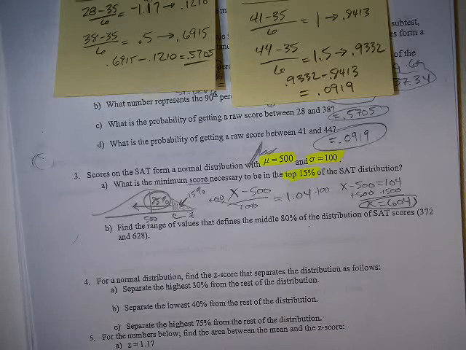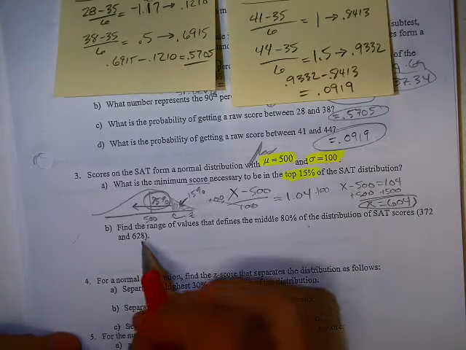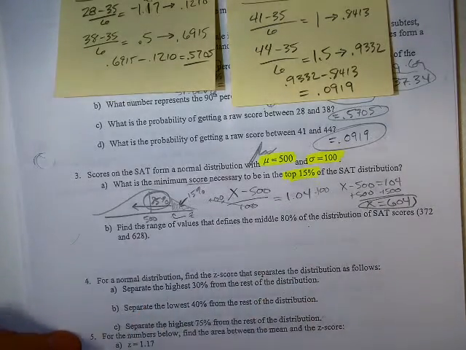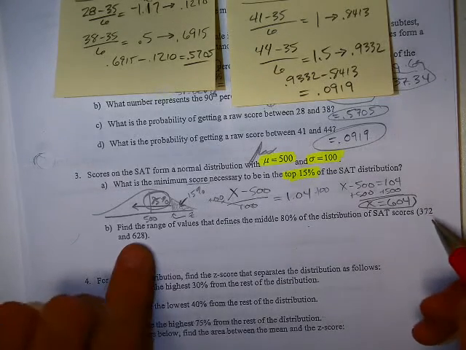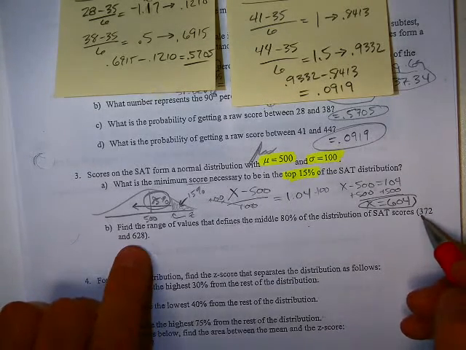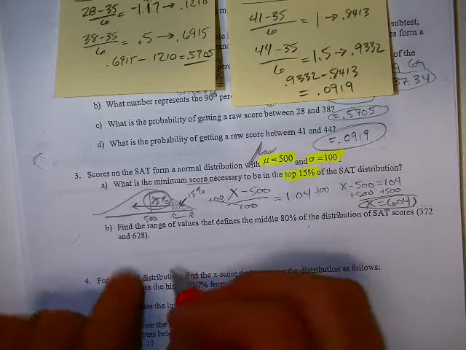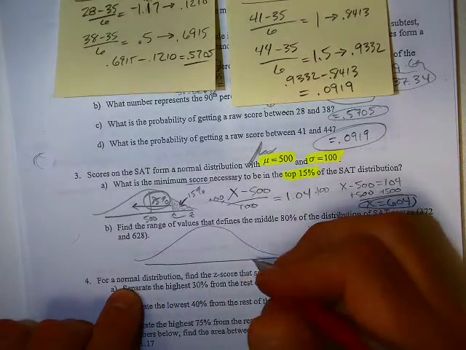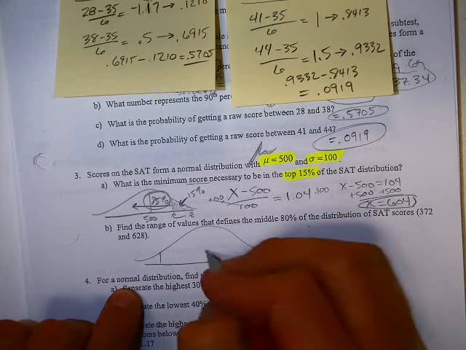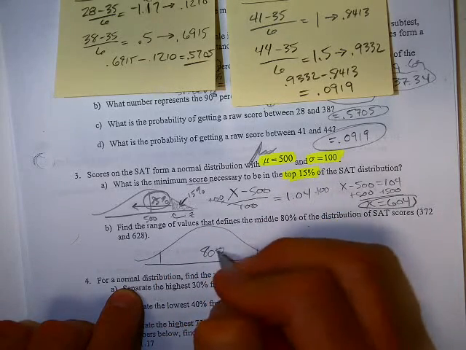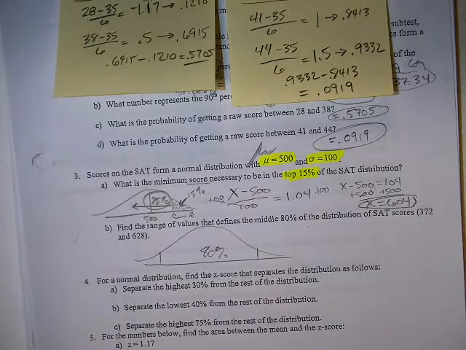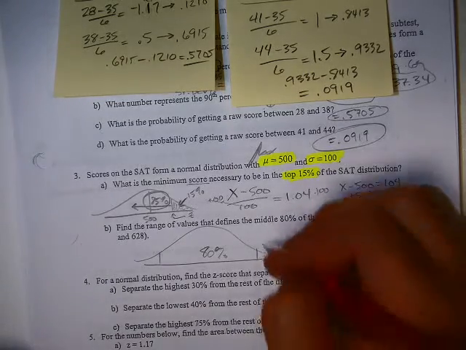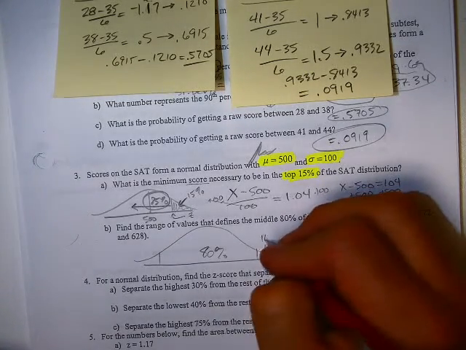All right, B, I went through, I think, in both classes. But this one, I really like this question and I really hate this question. They give us the answer, or they give us the thing that we need for the answer. They're actually giving us the scores. So they're saying the middle 80%. So what that means is I've got 80% in the middle, and remember this is a symmetric curve, so that means that each tail is going to be equal at 10%.